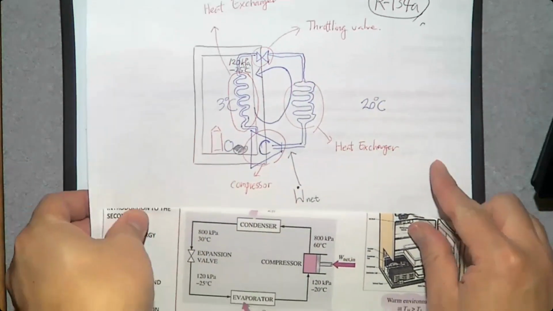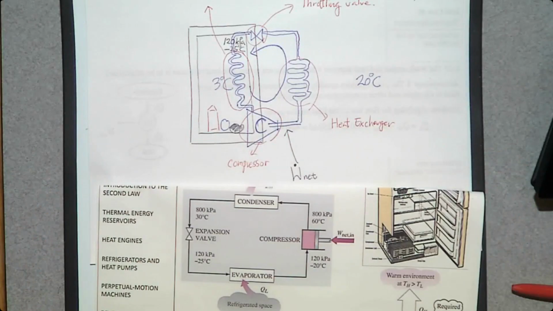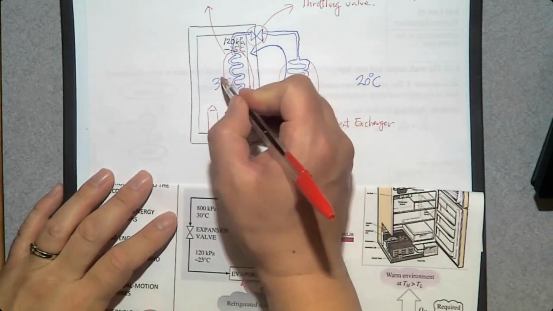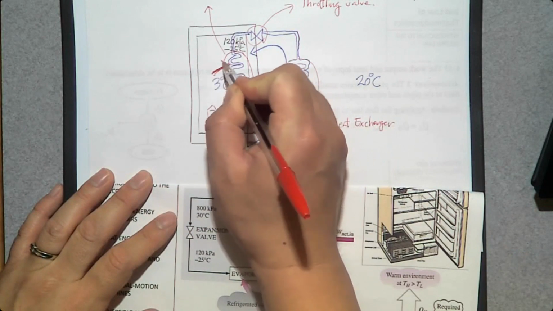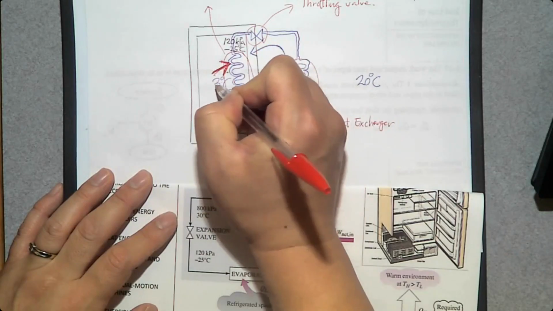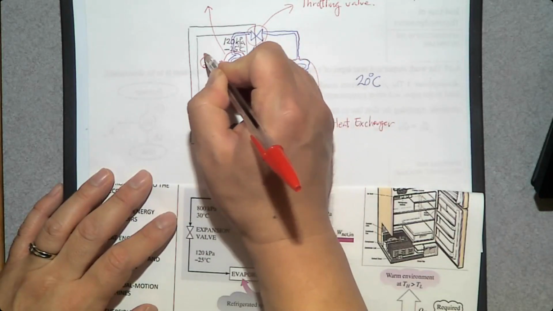Here we have a refrigeration cycle down here. So at the inlet of the evaporator, the refrigerant is at 120 kilopascal and minus 25 degrees Celsius. So the refrigerant is at very low temperature. So what's going to happen? There is a heat transfer from 3 to minus 25. Make sense? Yes. So there's a heat transfer from the food to the refrigerant, from low temperature. I'm going to call it Q dot F.